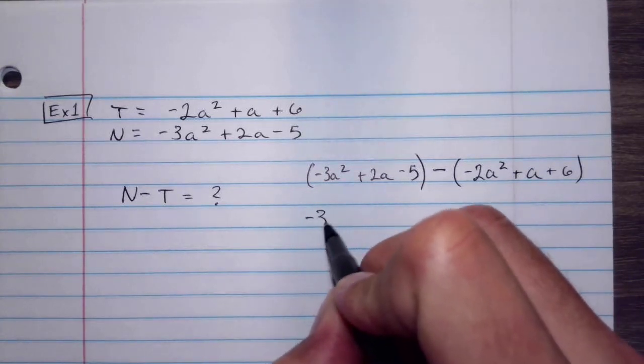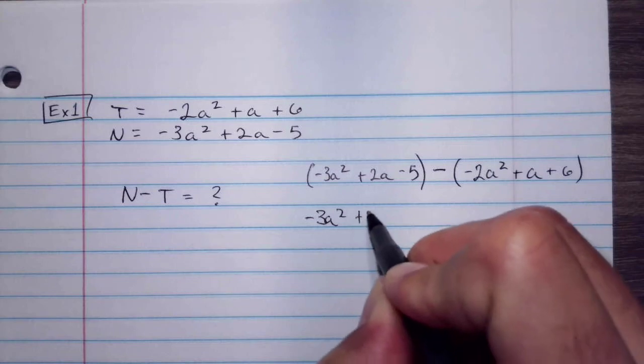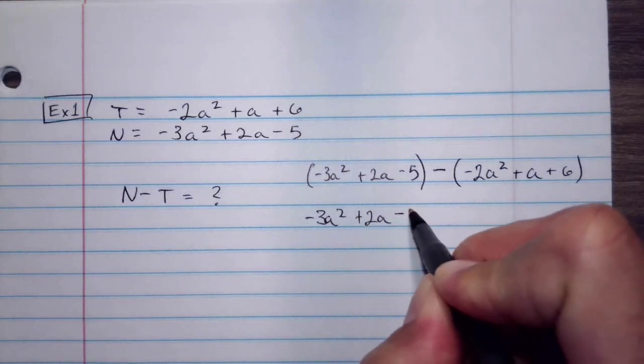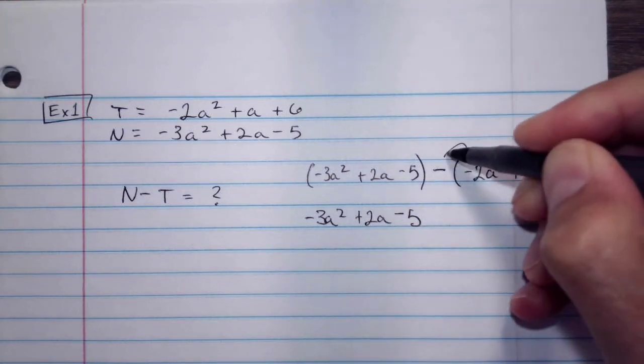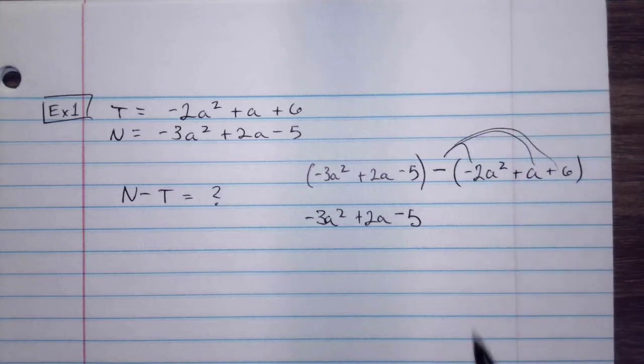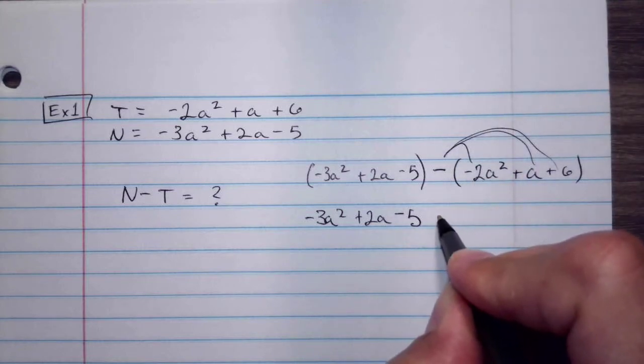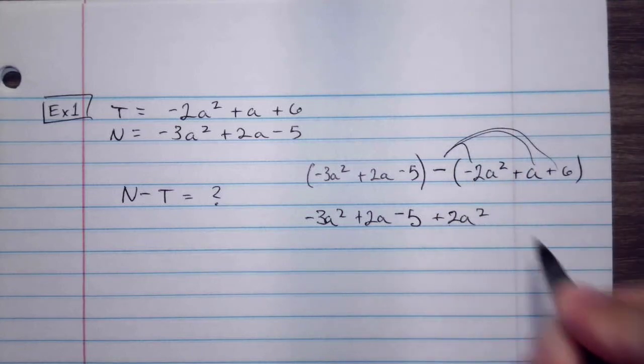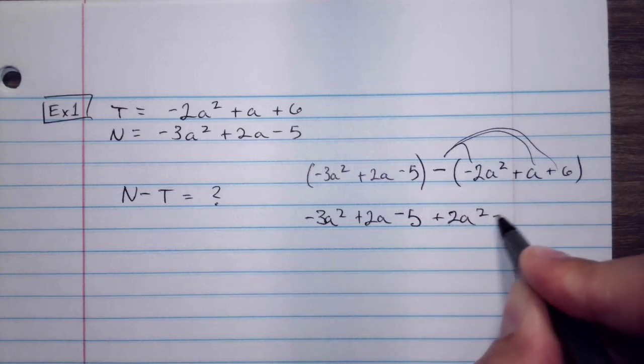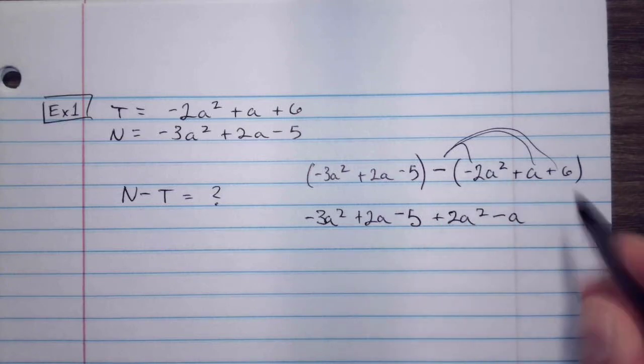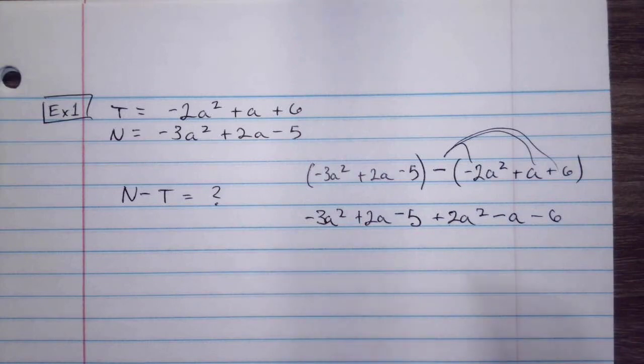So I'll have negative 3a squared plus 2a minus 5, and then I will distribute this negative. So then I'll have positive 2a squared minus a minus 6. And now it's just like I'm adding the polynomials.